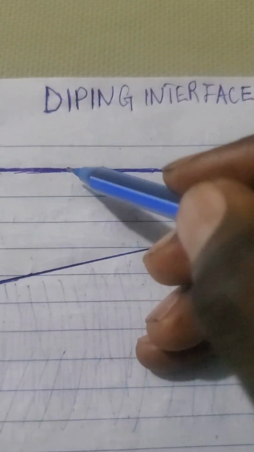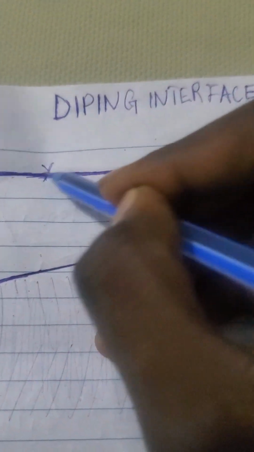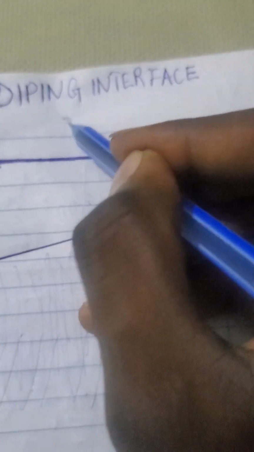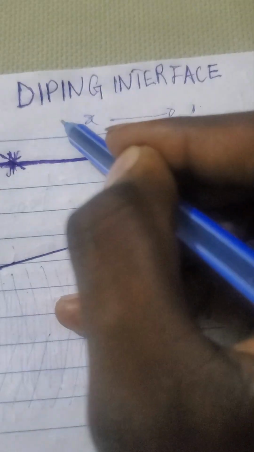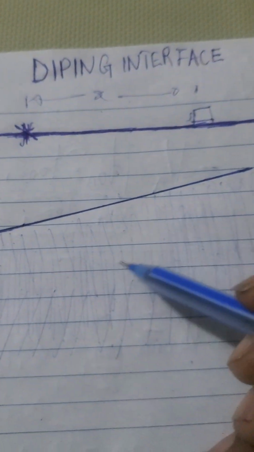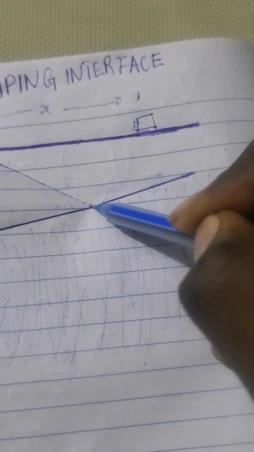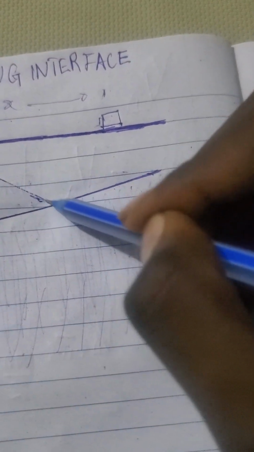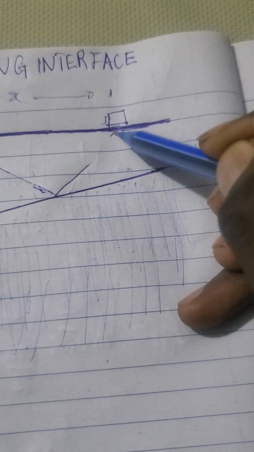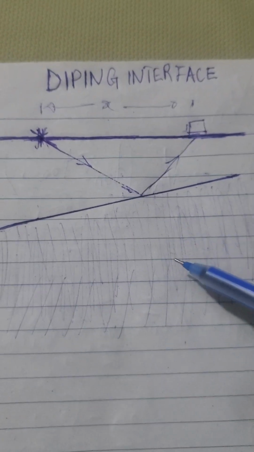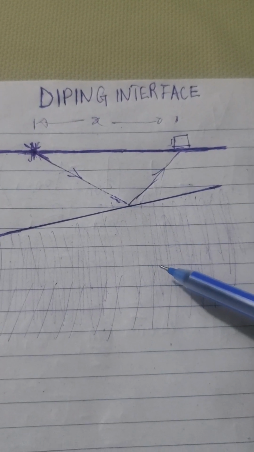If you have the source on the surface, and you have the receiver at a certain distance, let's say distance x from the source, then when seismic signals are released, they will travel and, on striking the boundary, be reflected towards the geophone, let's say in this way. How can you get the total travel time equation?